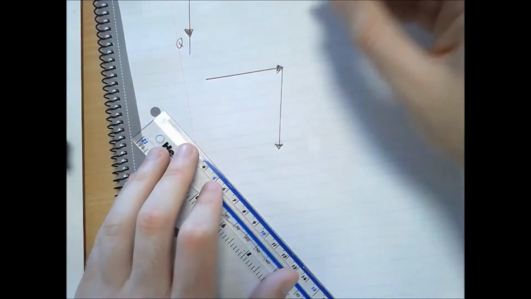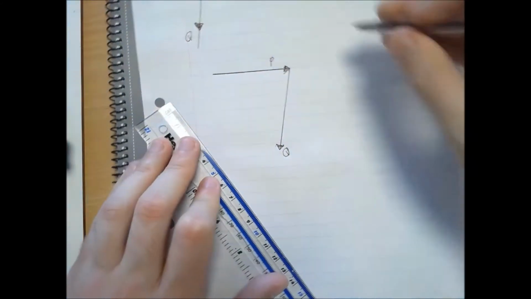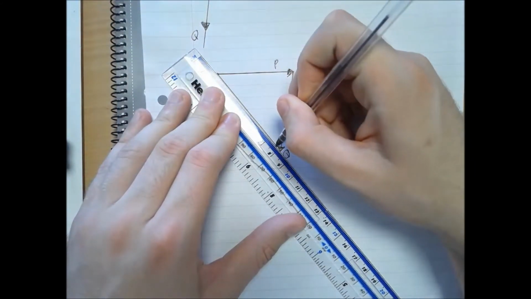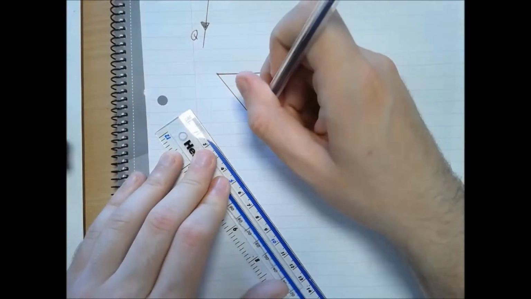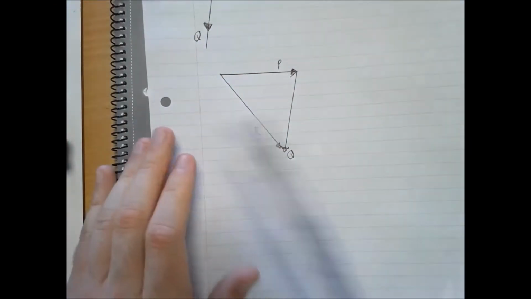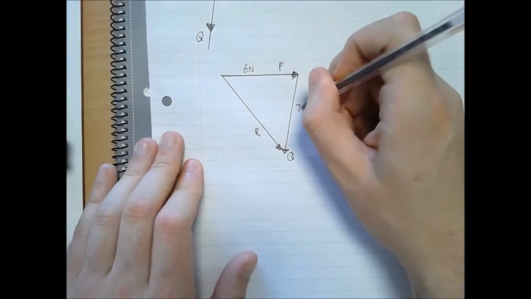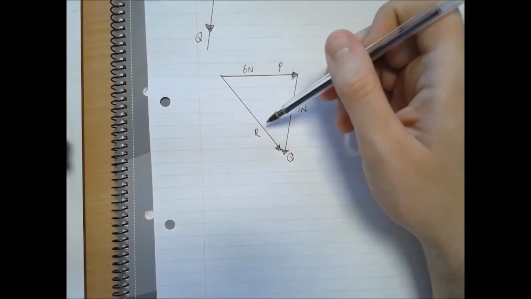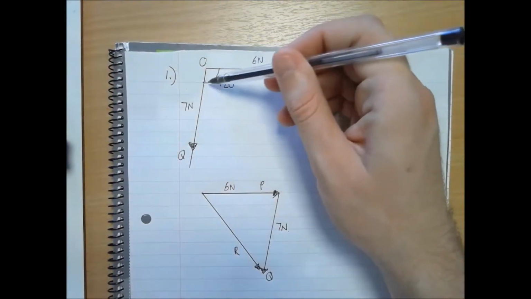So this is still P, still Q, and then of course we've got this resultant force, which is R. This of course is still 6 newtons, this is still 7 newtons, so that's fine. Of course we want to find out what R is. Now as we see from the original diagram, that's 120 degrees.